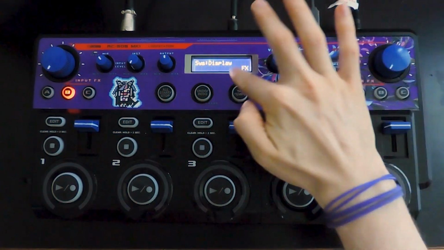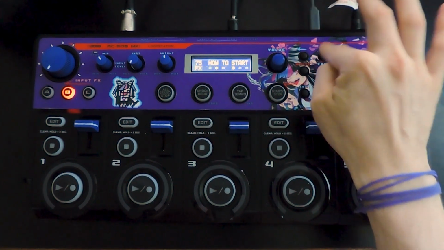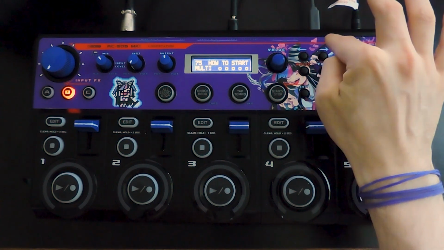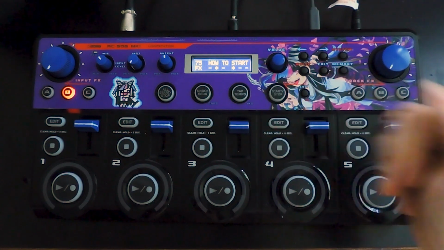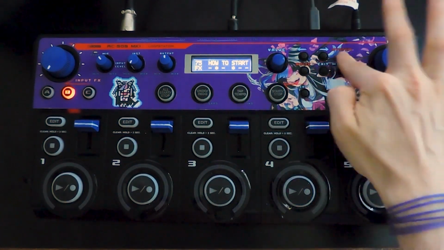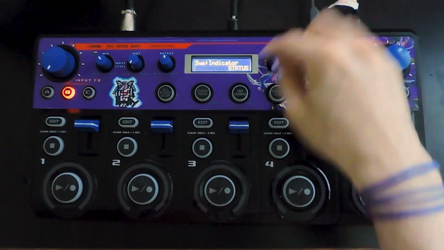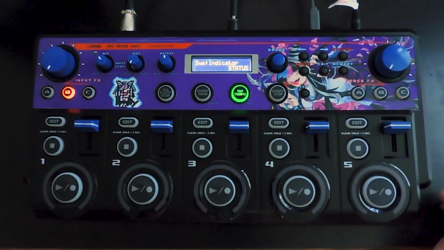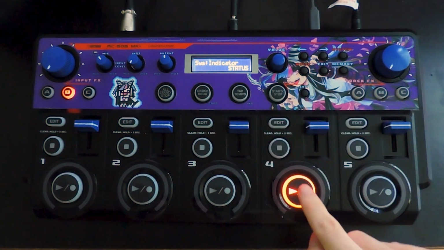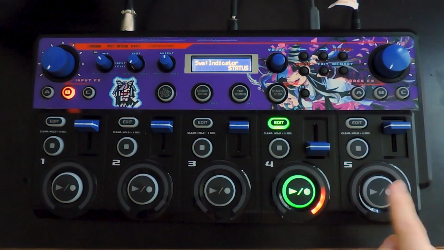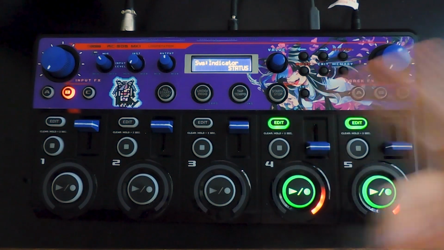You can set up your display to be whatever it is that you want. So for me, I like to have the FX, but set up your Loopstation to the main menu and to however you want. The next thing that you can do is set up your loop indicator. I think the default is status, which if you want to have it on status, you can do that. It flashes to your BPM or your tempo. So then you can tell exactly how long so you can stay on cue.